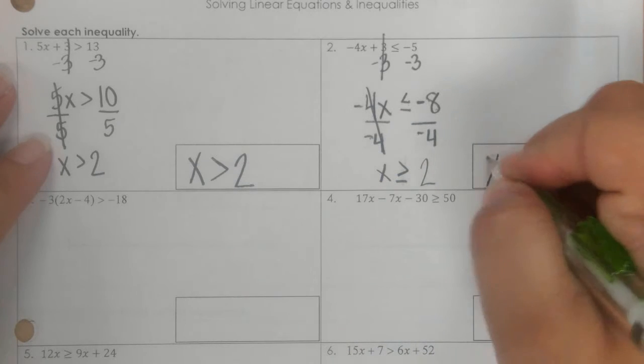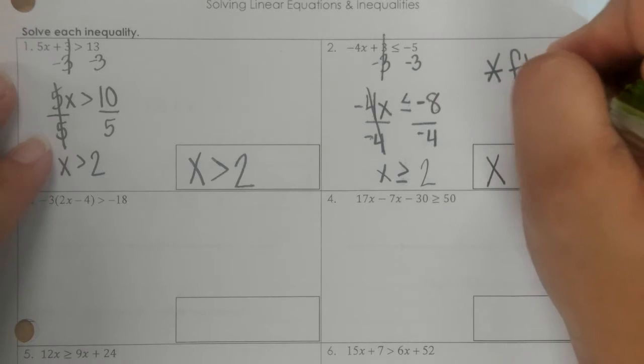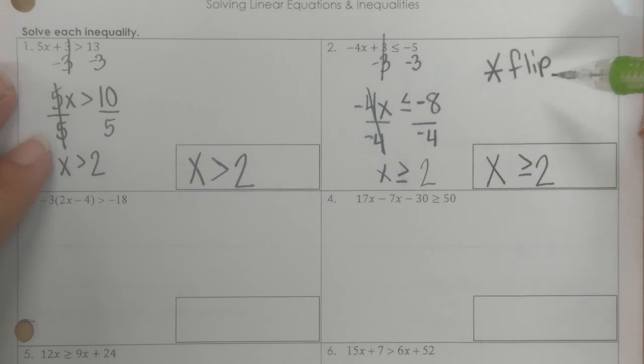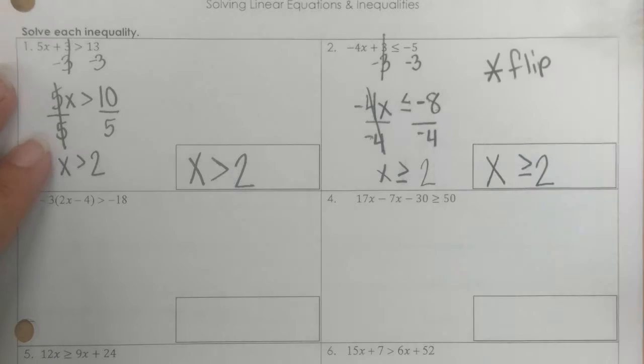Okay? So we would make ourselves a note, at least for the review, that you need to flip the inequality because you divided by a negative number.